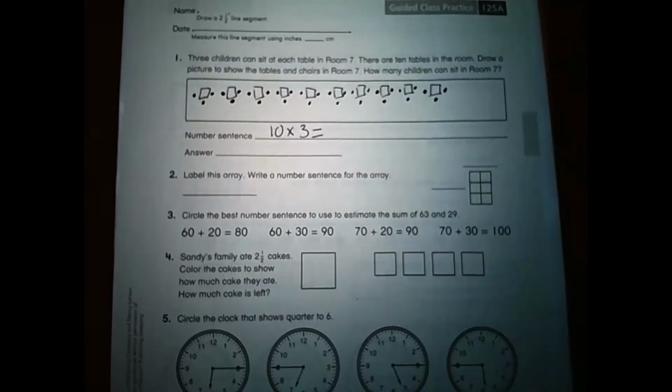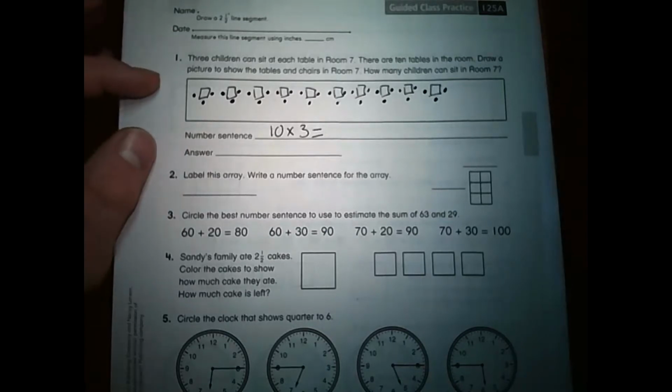Now there are a couple different ways we can do this. We can do this by counting all of the dots, which we will do in just a moment. There's also another way to do this, and it's a really, really simple way. It looks a little scary at first, but it's not. So what I'm going to do is move to this spot right here. I'm going to write 10 times 3.